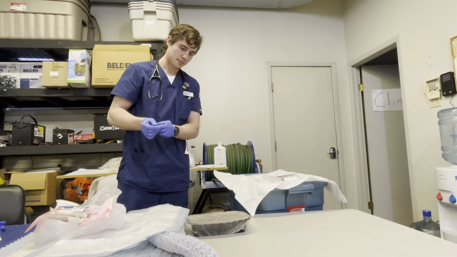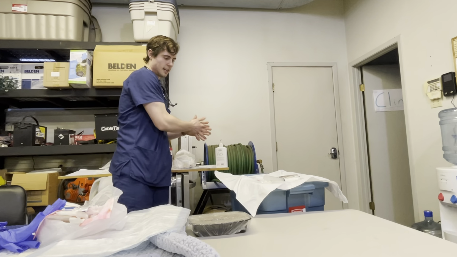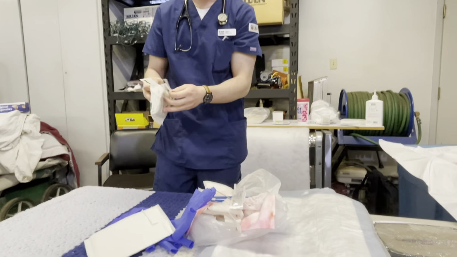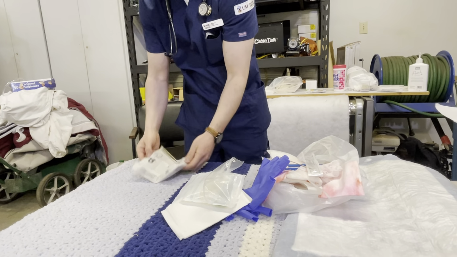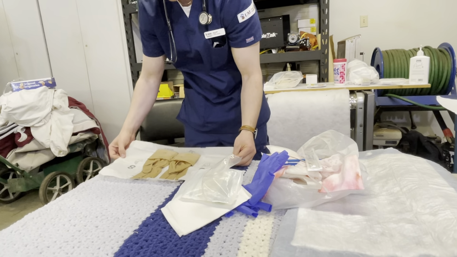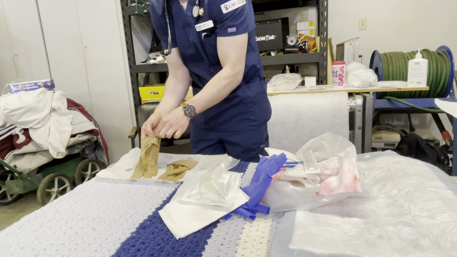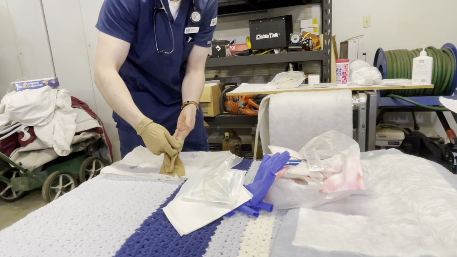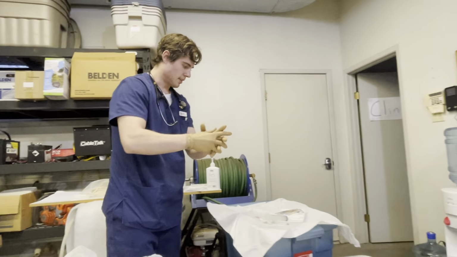Signs of healing. I'm going to now take my gloves off, throw those in the garbage. I'm going to do hand hygiene. And I'm going to now put on my sterile gloves at the end of the bed. I asked the patient and they said that that's okay. So I'll open up my sterile gloves here. I'm going to put on my right hand. There we go.